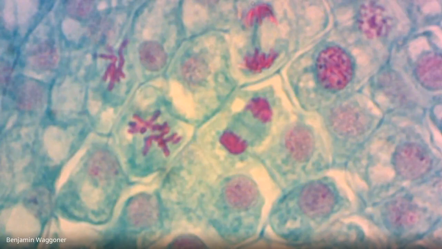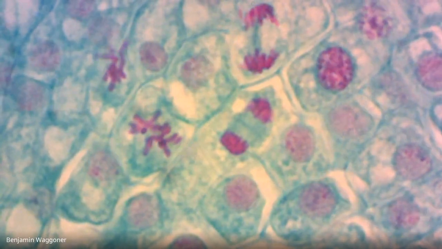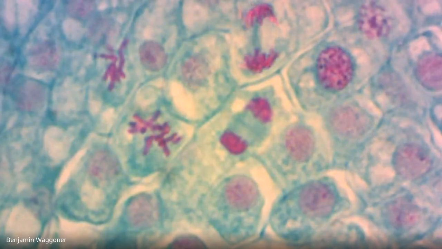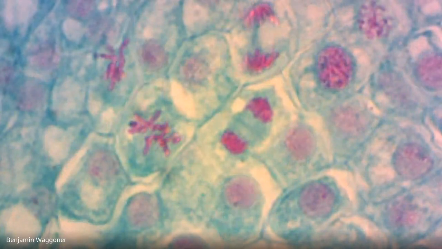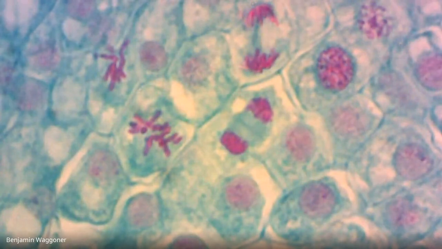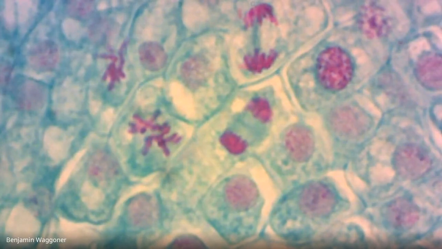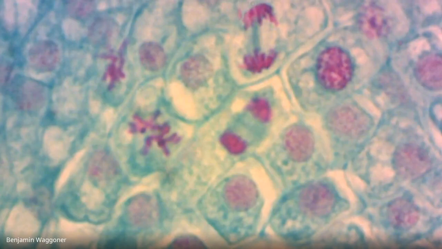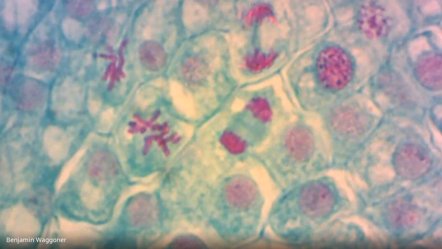To the upper left from the cell we started with is one in prophase. In interphase, the nuclei are kind of this faint pink. But in the one you're seeing at the upper left, the chromosomes are much more colorful. You can barely see that they're starting to become separate entities, but we can't really count how many there are yet. They're still kind of tangled together like spaghetti noodles on a plate.